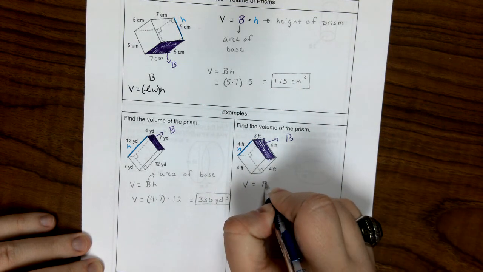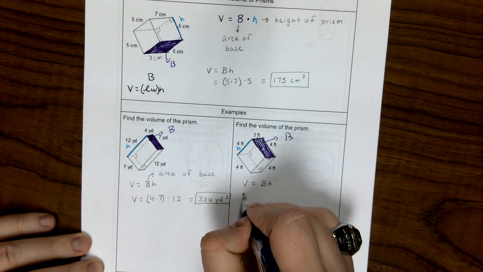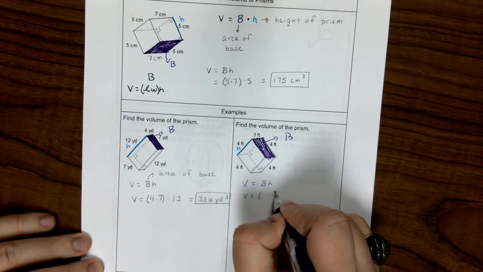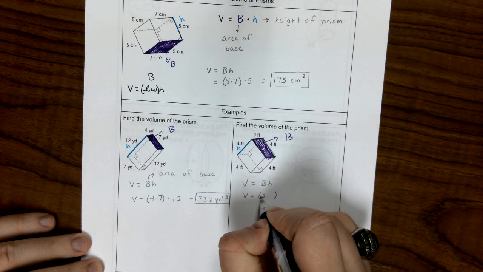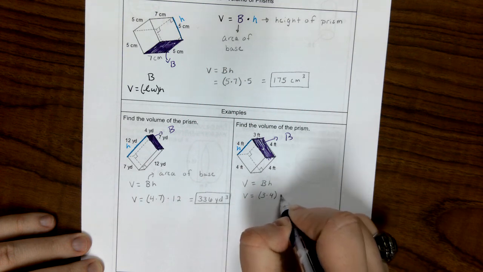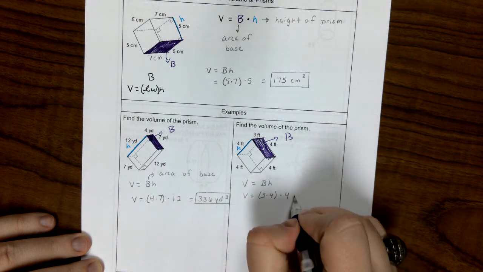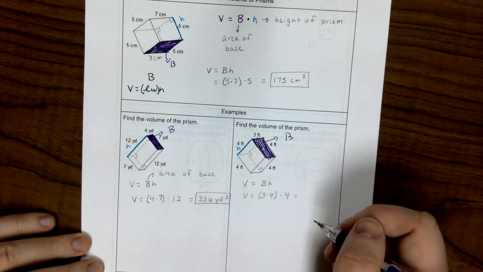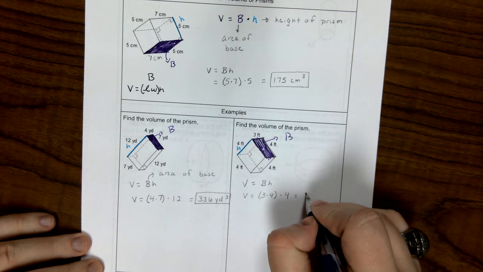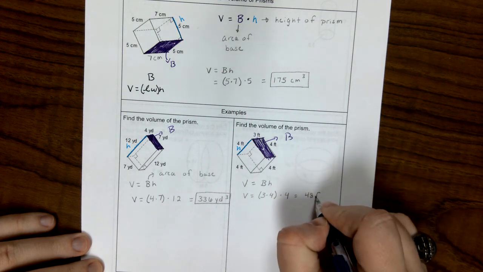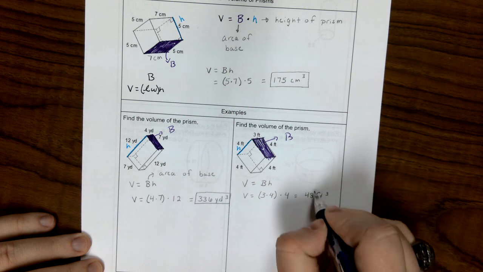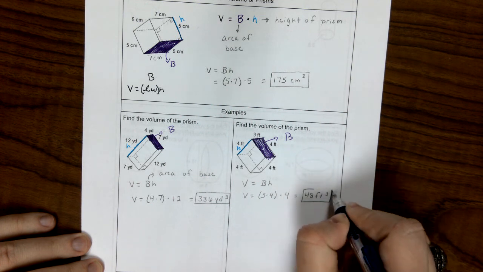So volume is area of the base times the height. What's my area base? That is 3 times 4 times another 4. Then 3 times 4 times 4, 48 cubic feet is my volume.